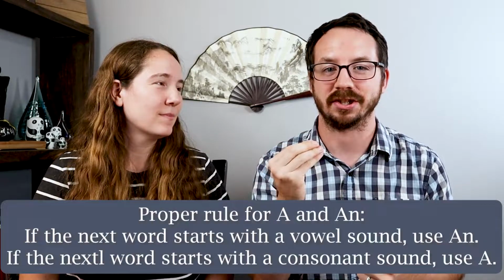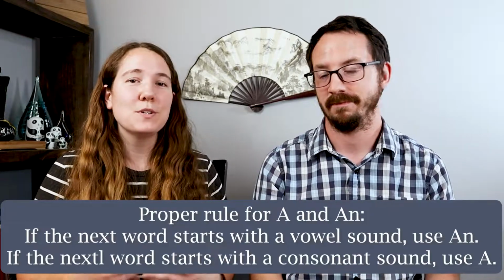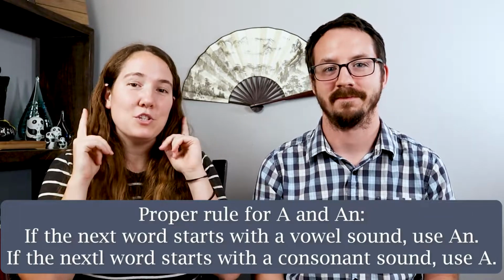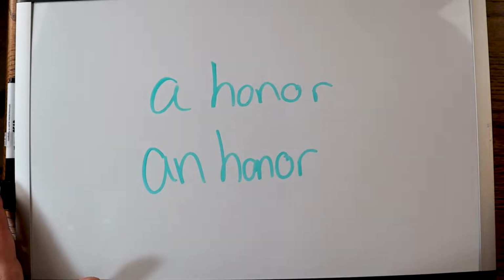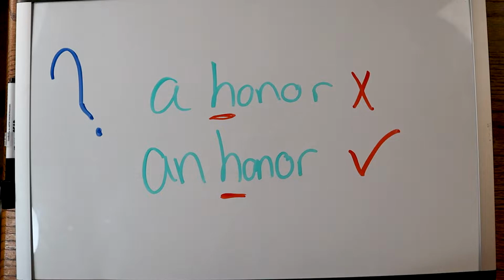Right. Take that general rule, throw it in the trash can. The proper rule for a and an and when to use them is: does it start with a vowel sound, not with a vowel letter? Yes, we're doing this today because it is not about what you see, it's about what you hear. Right. So we should say an hour or an honor. It is an honor to meet you. Or I will see you in an hour. So we have an honor and an hour.